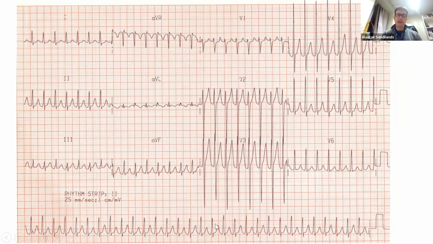Okay, so again, we've got a tachycardia. We have a QRS that's narrow. Conduction from the AV node down is the same and normal every beat. There's a regular rhythm, the spacing between every QRS is the same, so it's a regular narrow complex tachycardia.